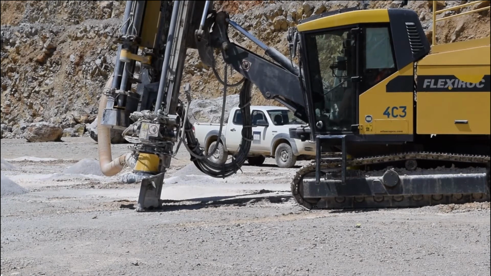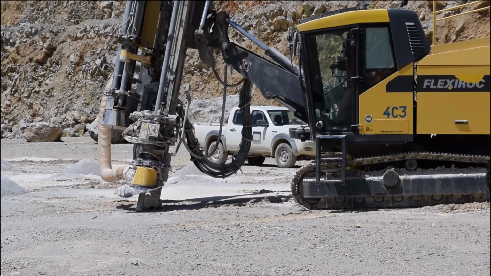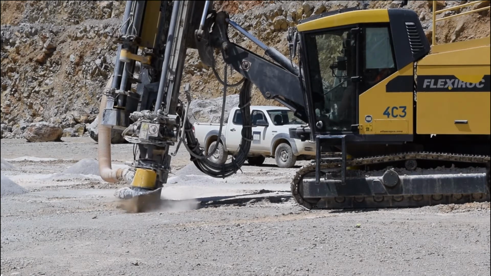This short sequence shows how a new drill hole is started. You can see the drill bit starting to turn.